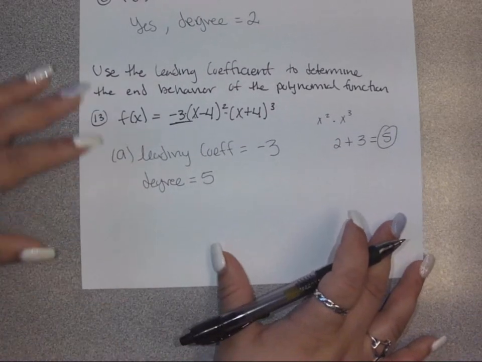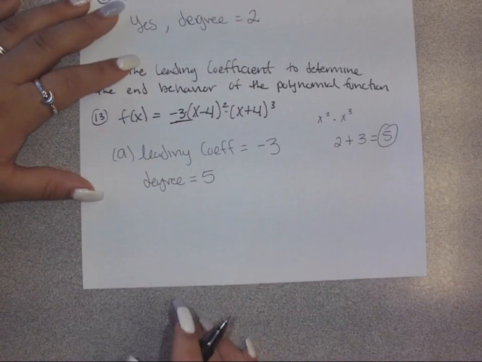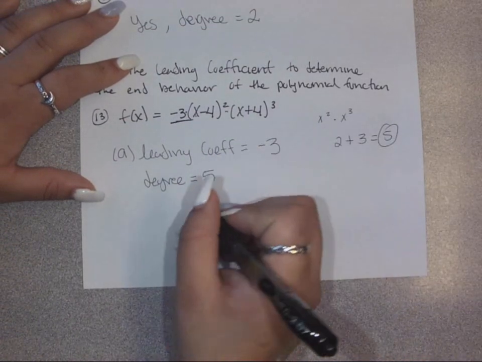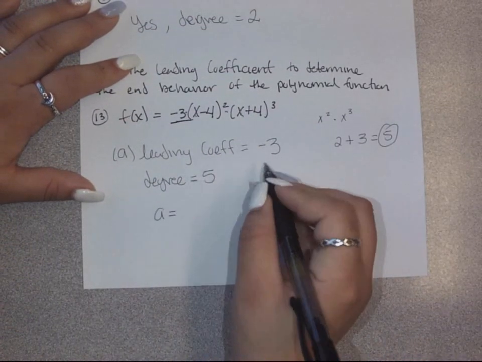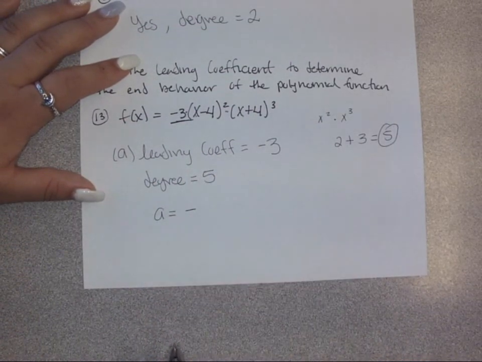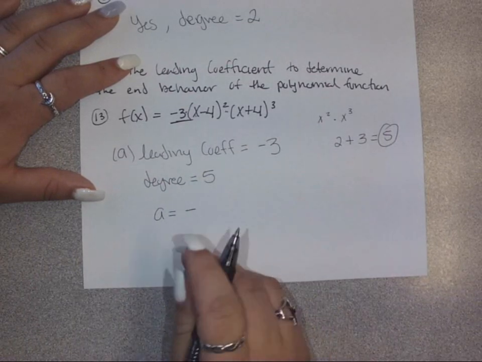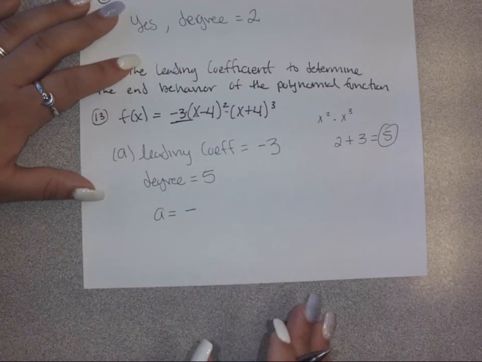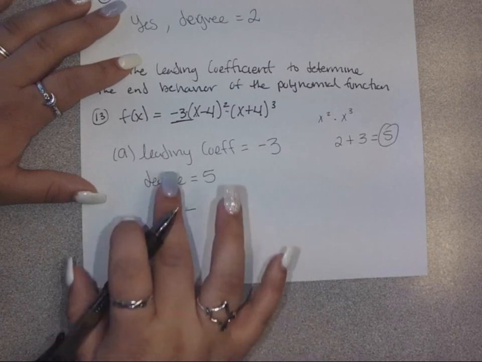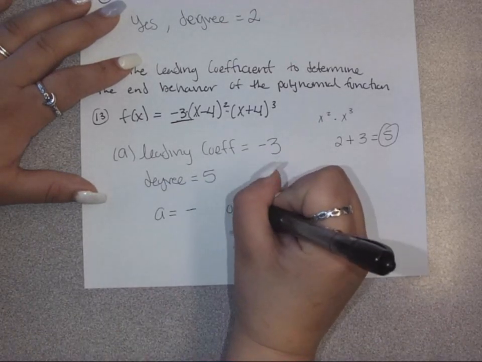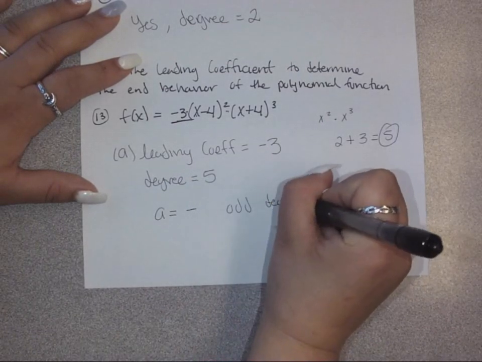So now, this is how we identify the end behavior. You look at your A. Is your A positive or negative? In this case, our A is negative. And then you look at your degree. Is your degree an even or odd number? So in this case, we have an odd degree.